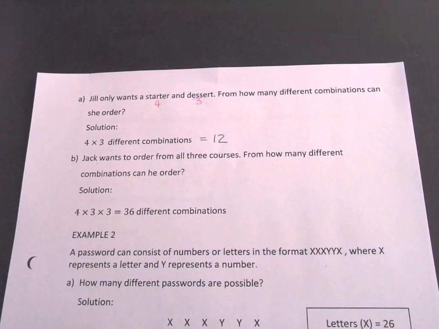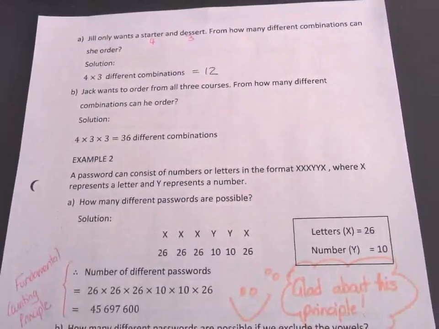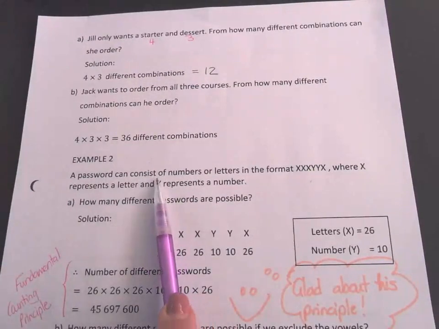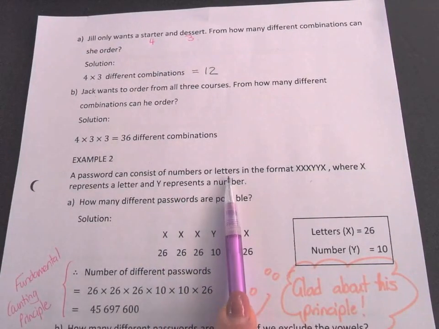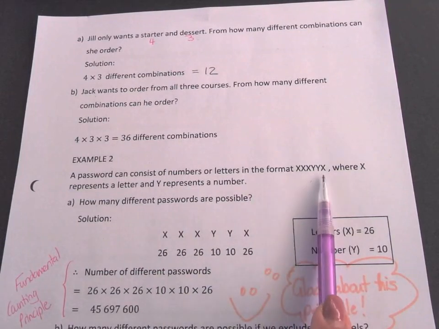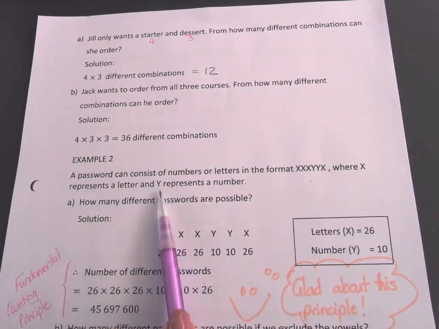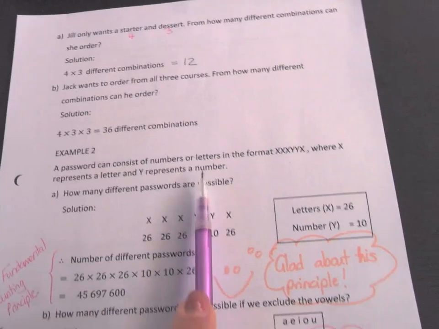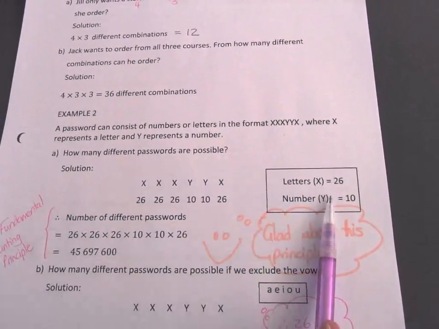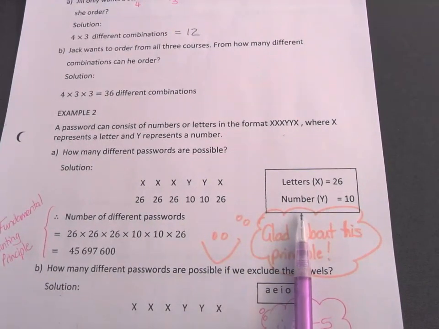Example 2. Okay, now we have to think a little bit. A password can consist of numbers and letters. And it must be in the format XXXYYX, where X is a letter and Y is a number. Now you quickly need to think, how many letters in the alphabet do we have? 26. And how many numbers in the number system do we have? Digits? 10. 0 till 9.